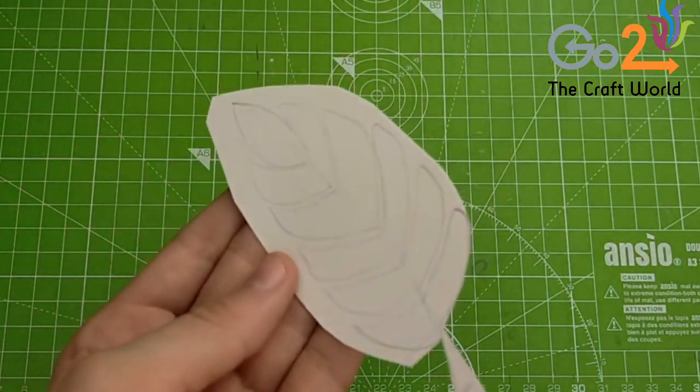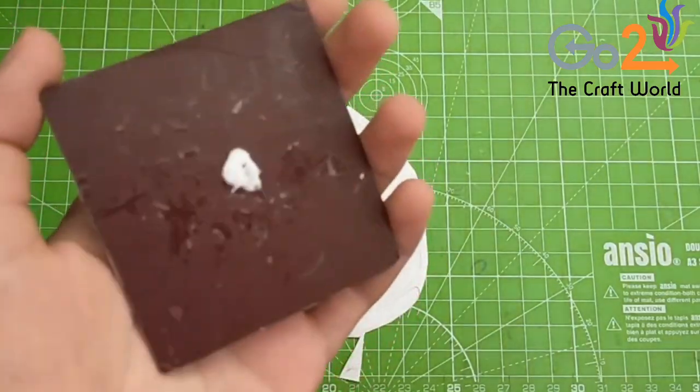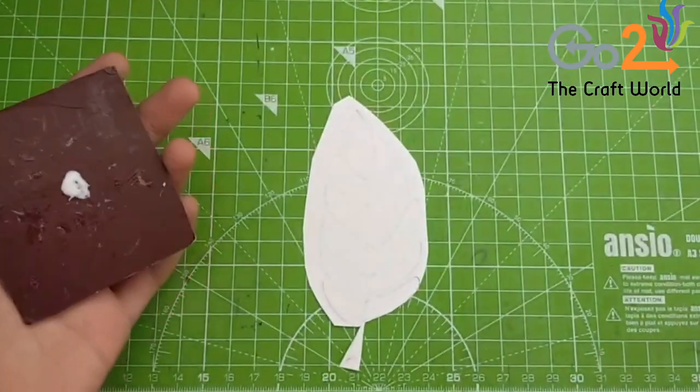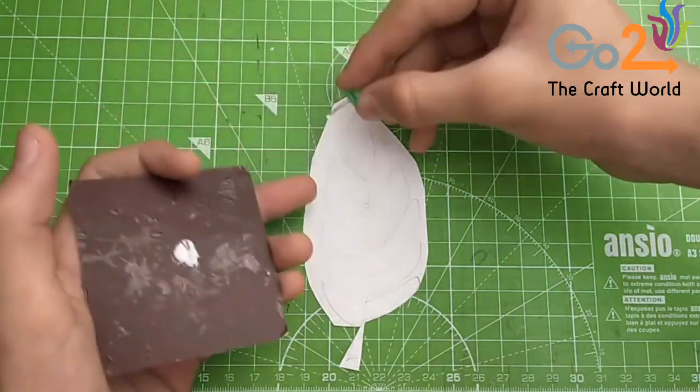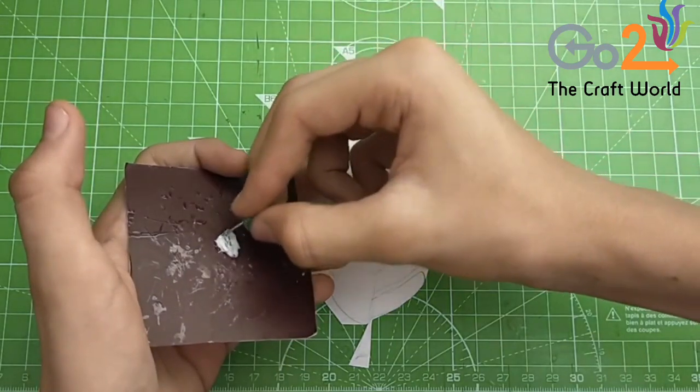So first you will need to draw a feather on paper like this. Then we will take some glue on paper like this, and using a pin we will spread it on a paper as per the drawn lines.